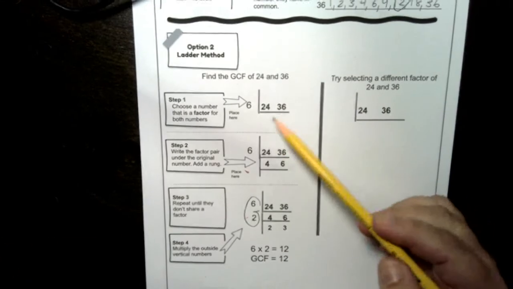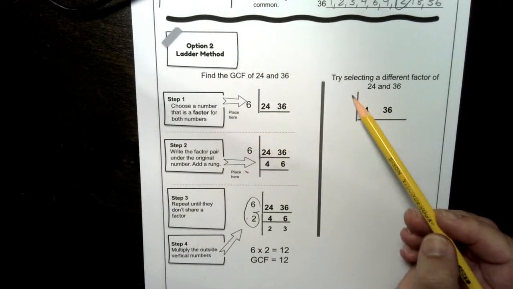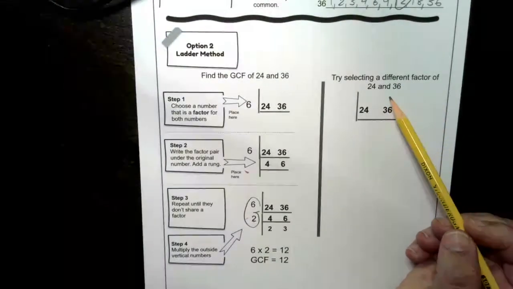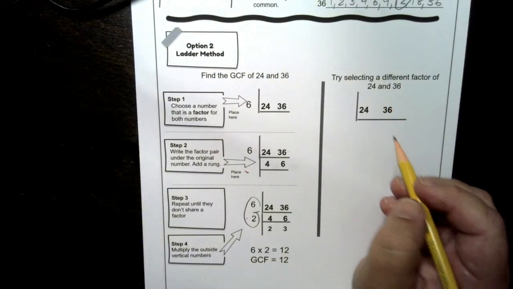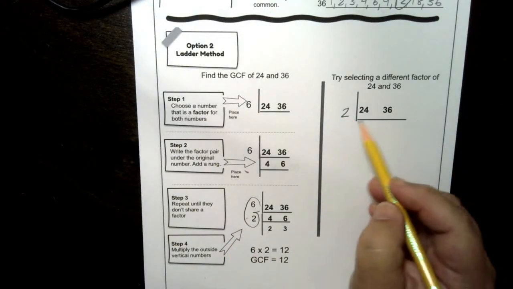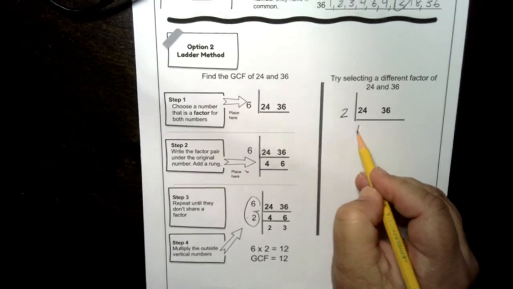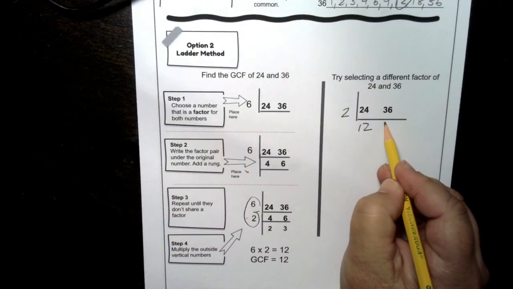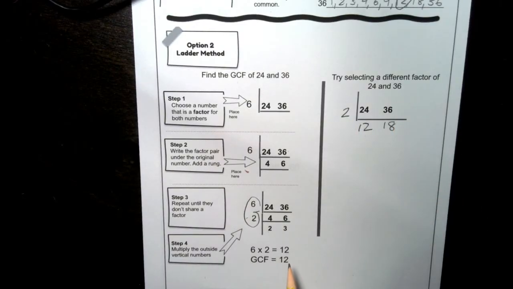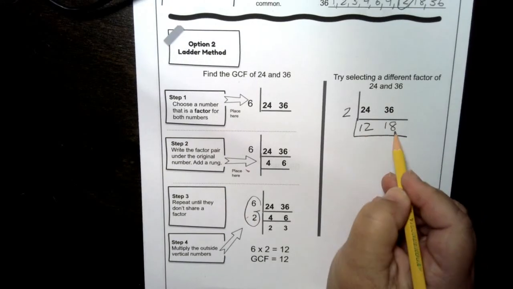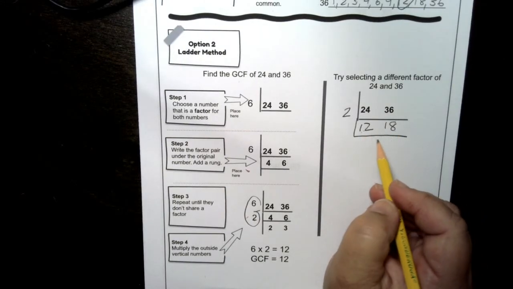So now, because I had said we didn't have to choose 6, we're going to try and select a different factor of 24 and 36. Well, maybe I want to say 2. So then my next step is to write the factor pair. 2 times 12 gives me 24. 2 times 18 gives me 36. I'm going to write the next rung of my ladder, and then I'm going to choose a factor pair between 12 and 18.